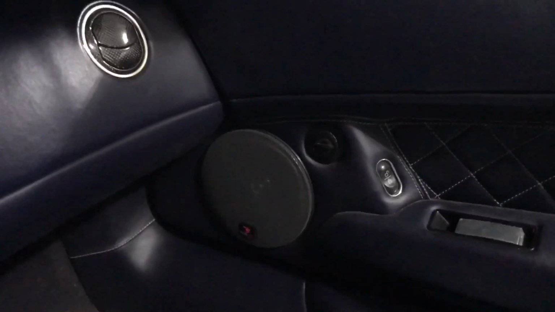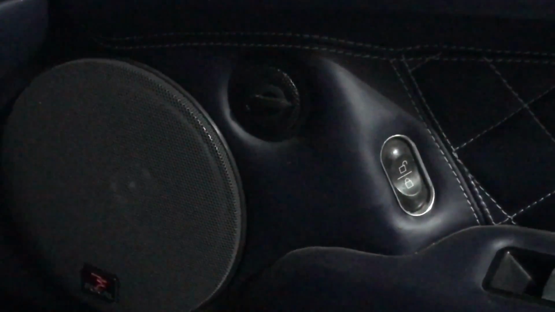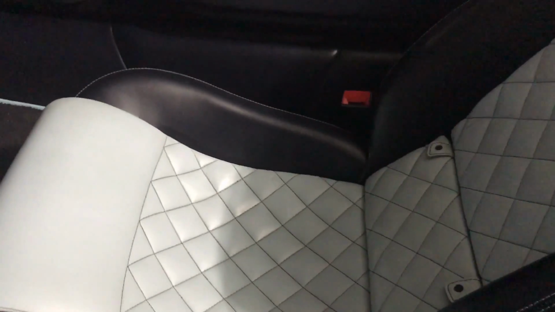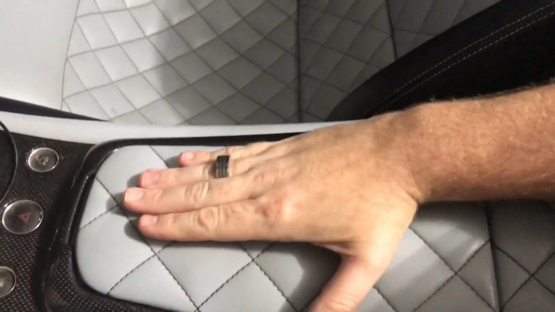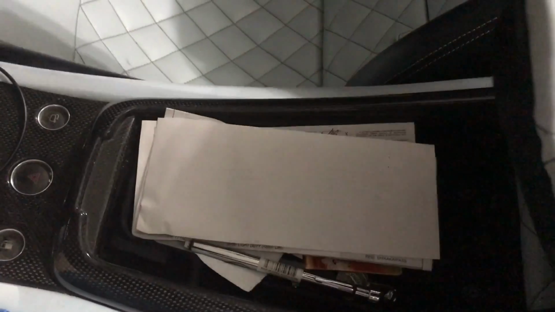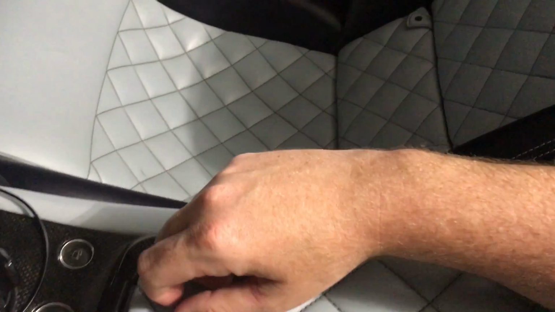And then within each door, you just have a door lock button. And it's pretty straightforward. All right, so you're probably wondering, where do you keep registration, insurance papers, stuff like that? That would be in here, and they don't give you a lot of room. It's not very deep, but I got my registration and everything in here. That just lifts up. Pretty simple, pretty straightforward.